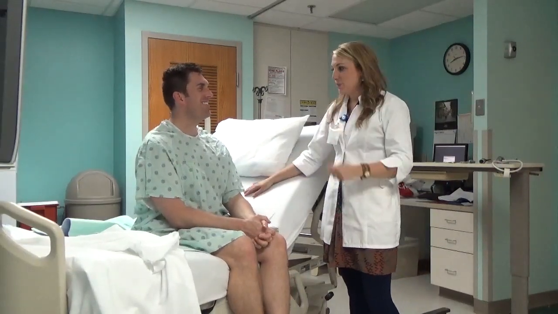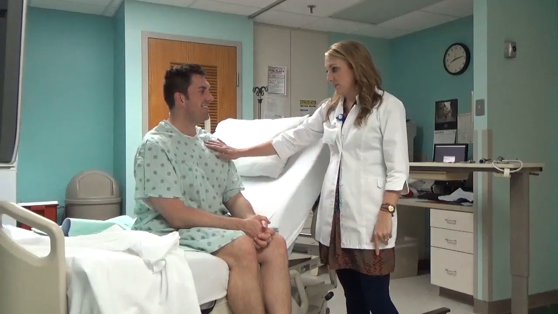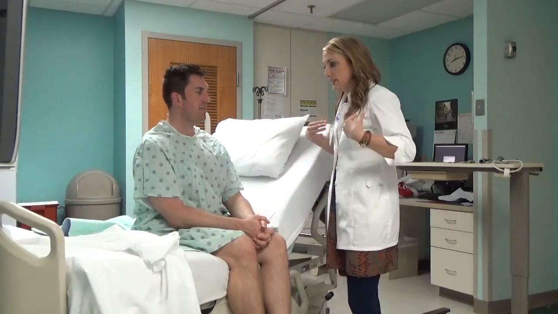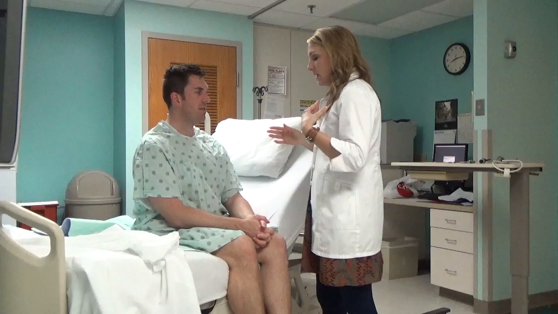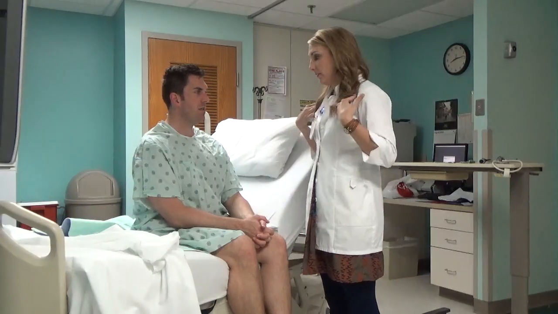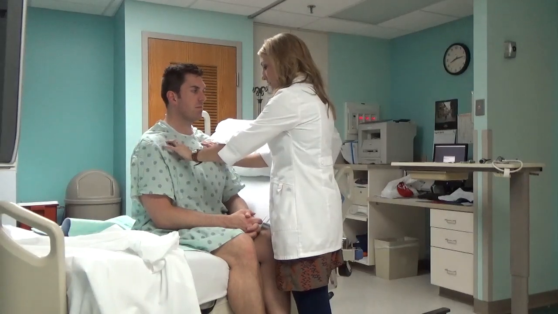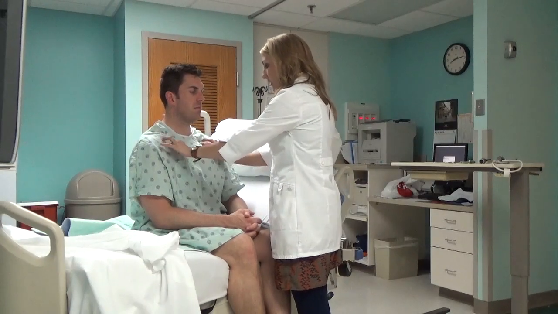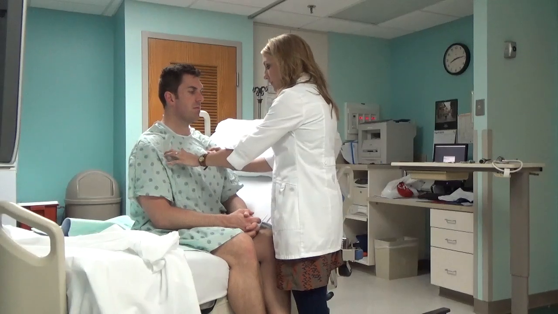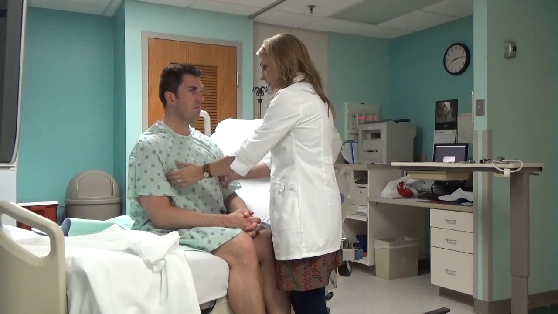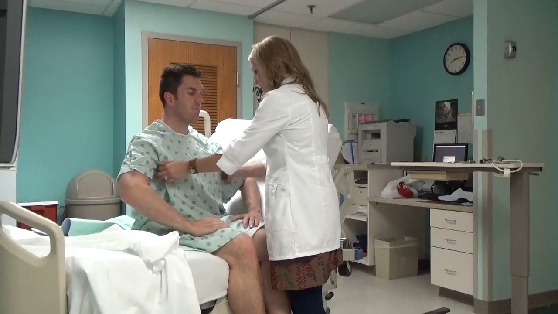Okay, we are now going to move on. Actually, before we leave the chest, we're going to go ahead and palpate the lymph nodes in the chest. So we're going to do the infraclavicular into the axillary area. And just like the lymph nodes within the neck, you just want them to be soft if you do feel any into the axillary area.